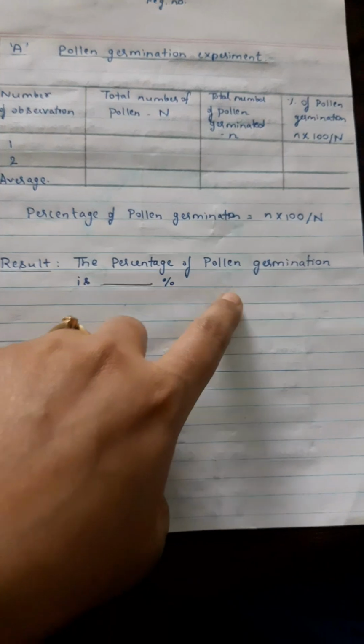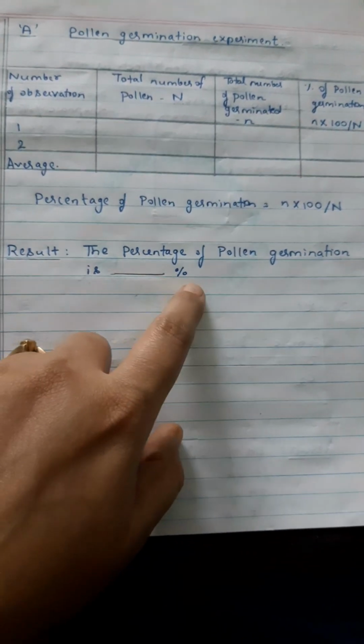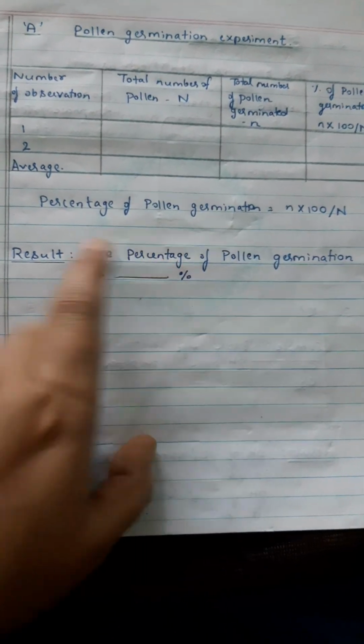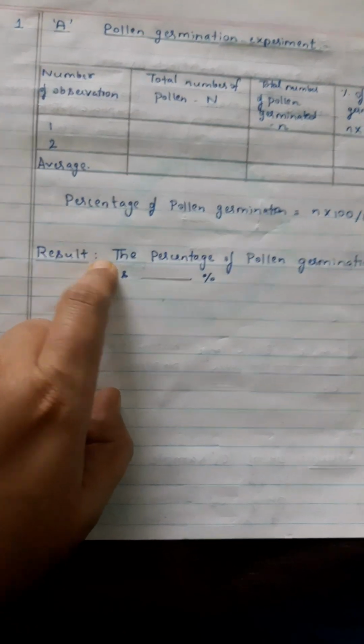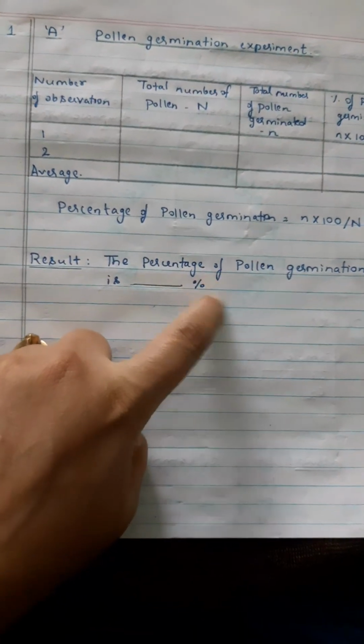The percentage of pollen germination is dash %. So you have to mention this %, and this line is very essential for reporting how much % it is. You will be having 1 mark over here. So this line is important, and you should not forget this percentage symbol.